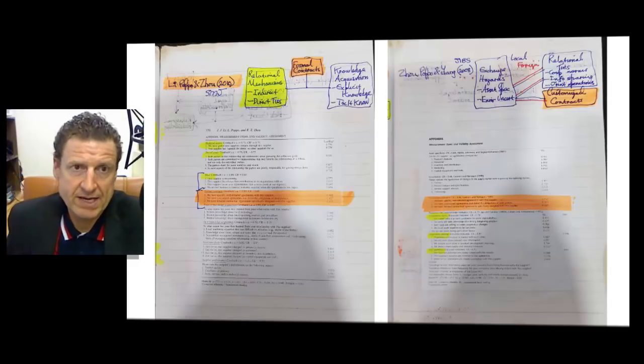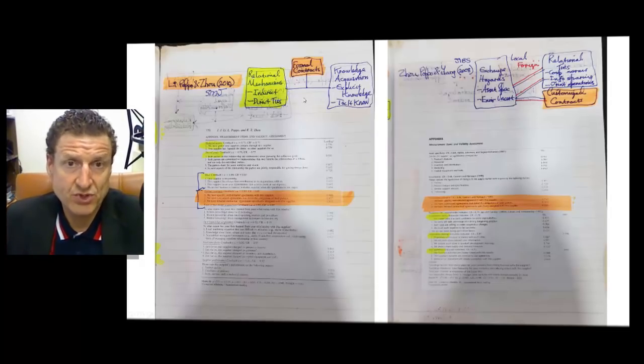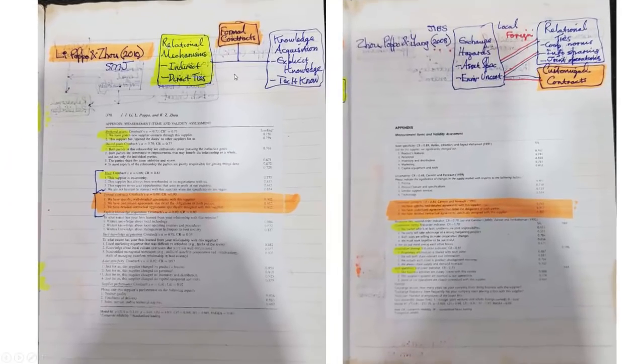So first of all, I started off with the basic IB literature that really focused on the China context, because this is where the whole idea of informal controls came about as being important in an emerging economy where relational context seems to matter. And so we have Li, Poppo, and Zhao, 2010, they looked at formal contracts.